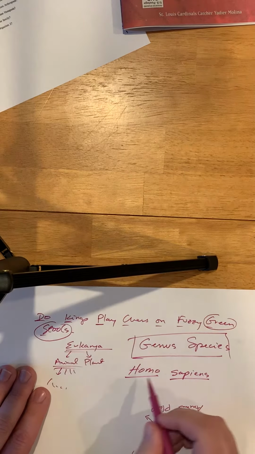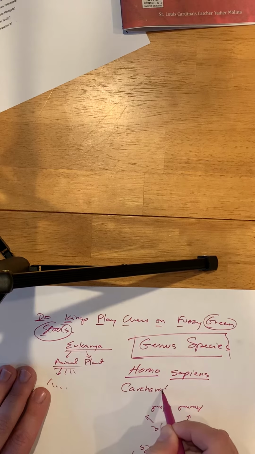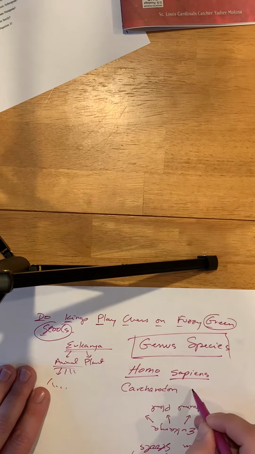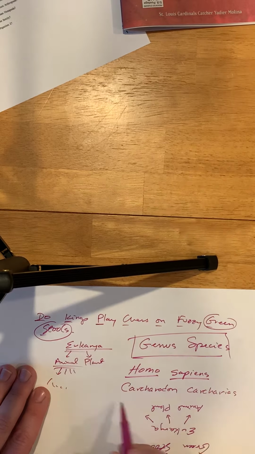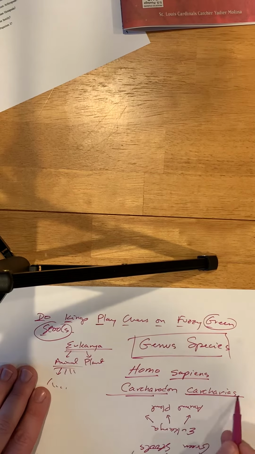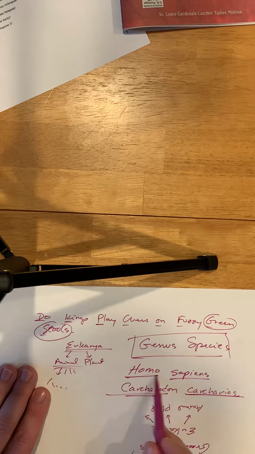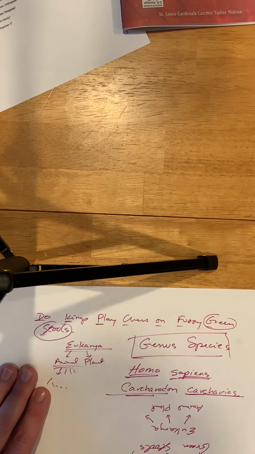Another good example would be Carcharodon carcharias, I don't know if I'm spelling that right. That would be a great white shark. That's the genus and that's the species. So you notice we have no commonality between the genus and the species of us and a great white shark, which would make sense.